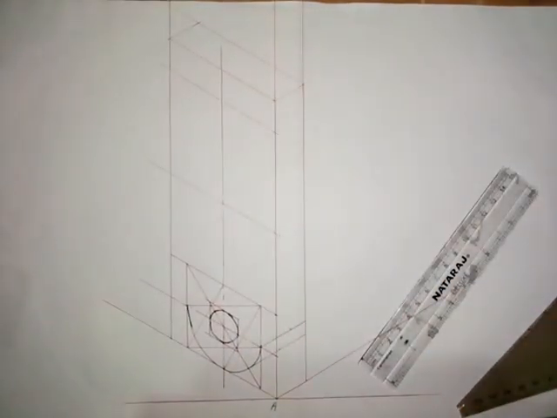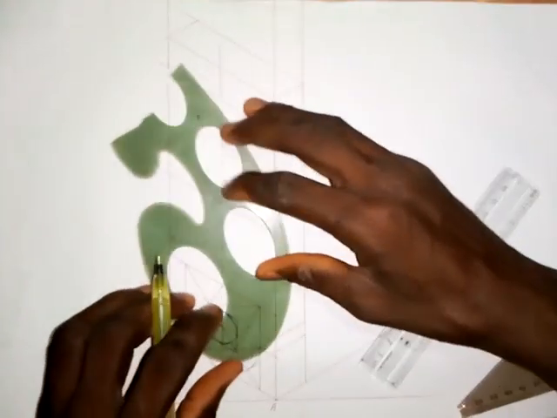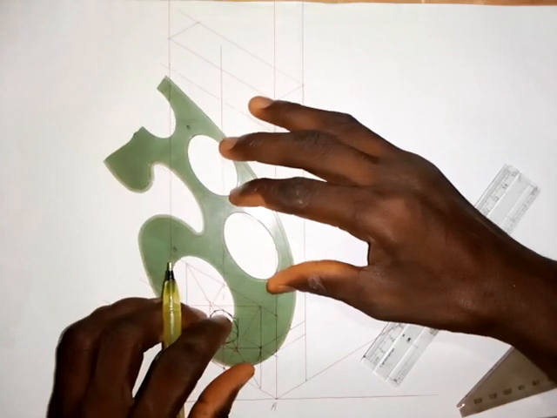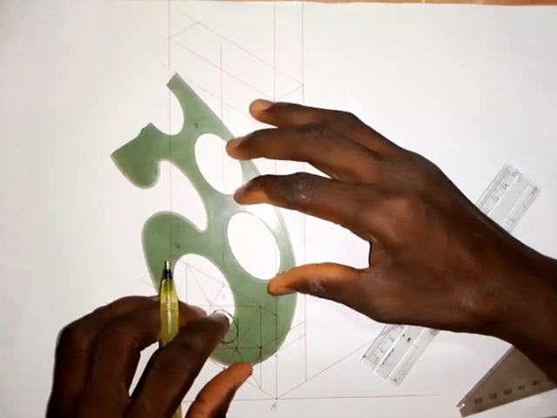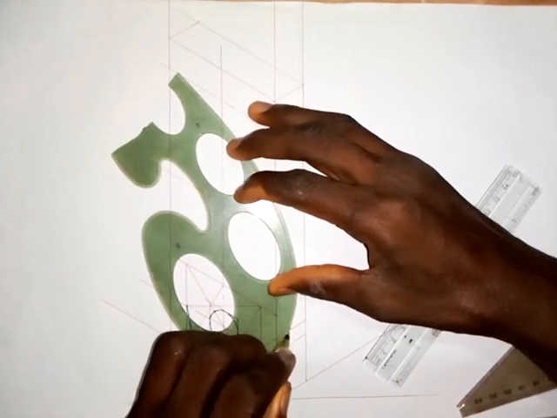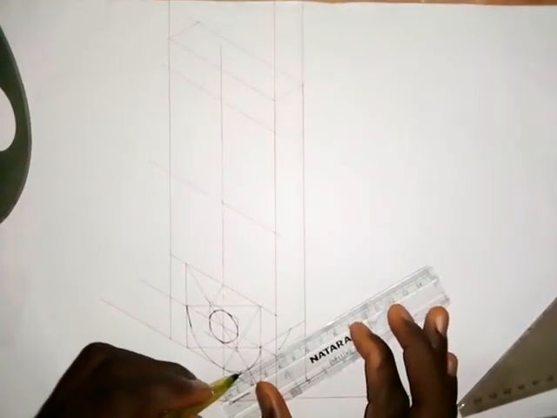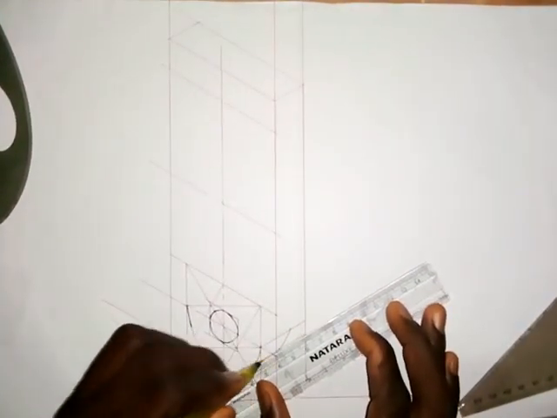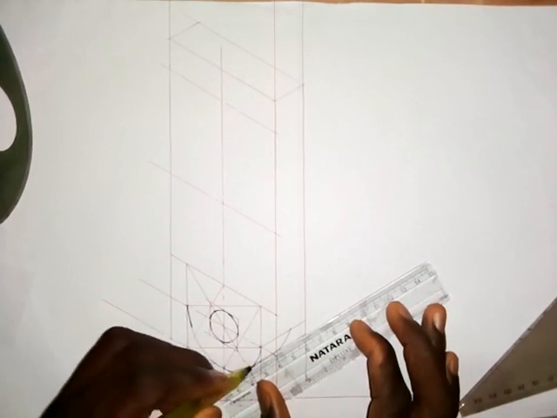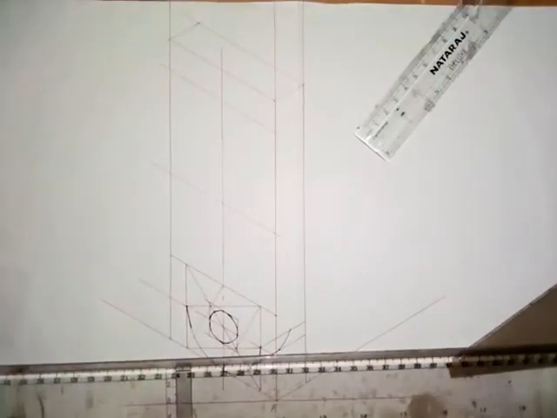I'm going to use my French curve to connect these points together. So this is it. Then I'll make this line a thick line. With what I've done here, the next thing is I want to work on the curve up here.